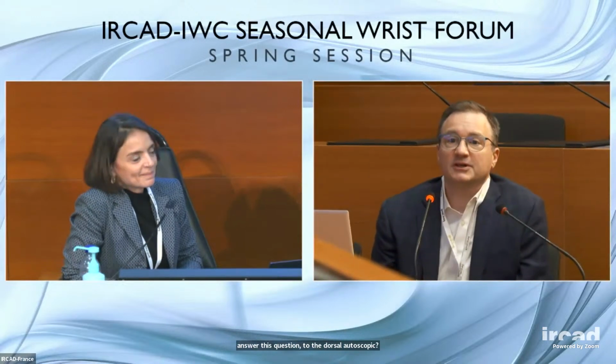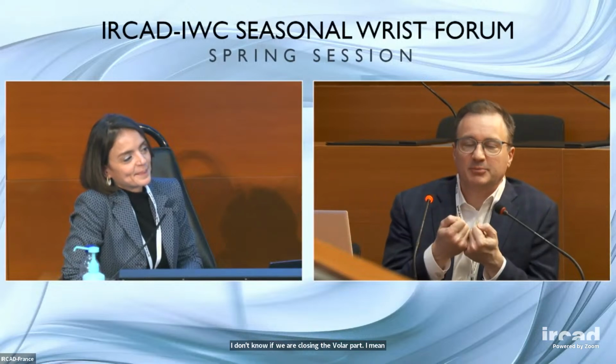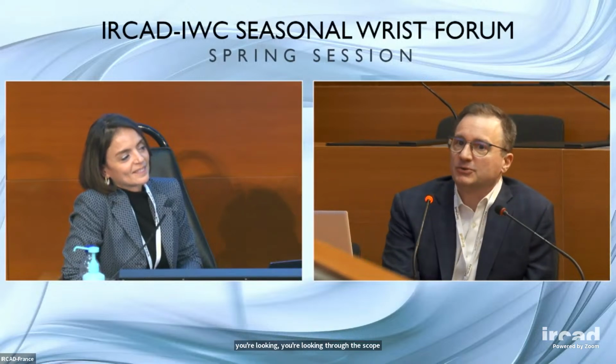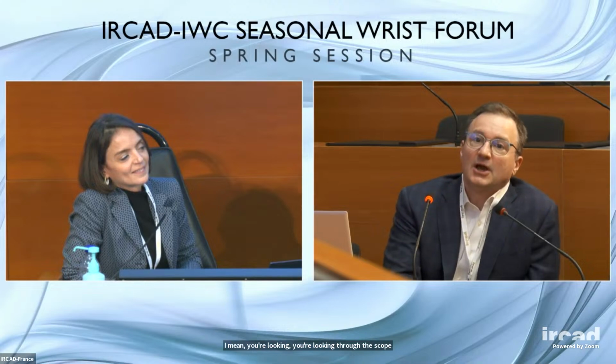I don't know if we are closing the volar part. I mean, you're looking through the scope, you're pulling with the patient on traction. I think that's why we really need to advance our 4D CT and our dynamic MRIs so we can see what is exactly happening to the patient afterwards. I think you're preventing dorsal subluxation of the scaphoid, so you've taken away pain. I think there's benefit to closing down the DRC and the DIC, and I think that controls scaphoid flexion as well. But I don't think we really know dynamically what's happening to the bones through all arcs of motion until we're able to look at the motion live.